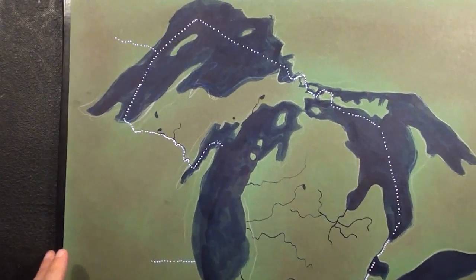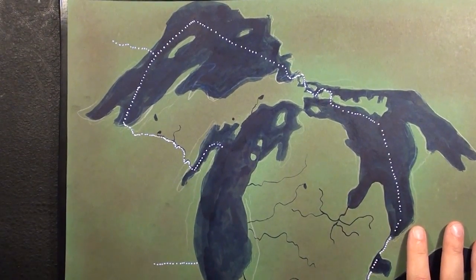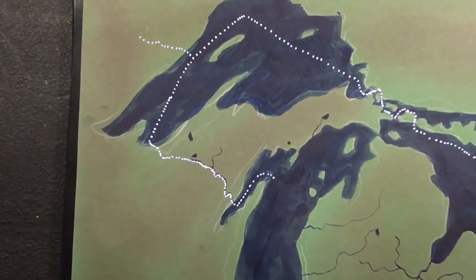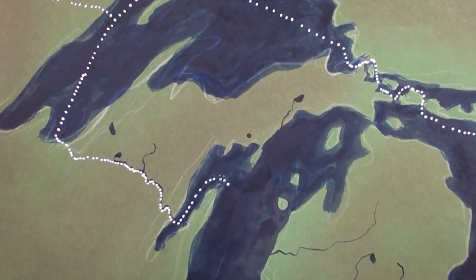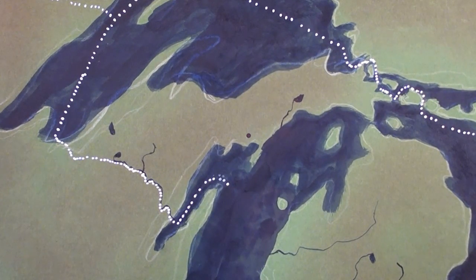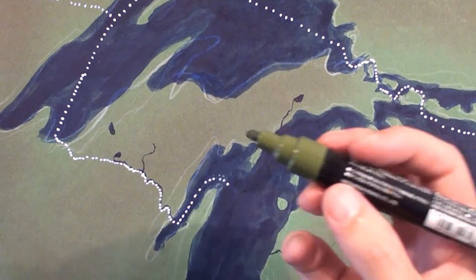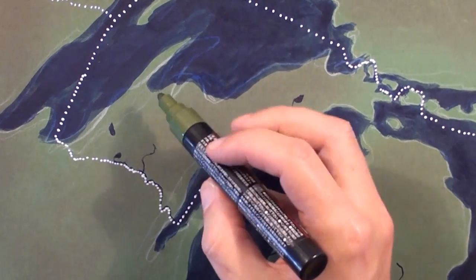Now let's zoom in a bit. The northern peninsula, and I'll show you some national forest areas.